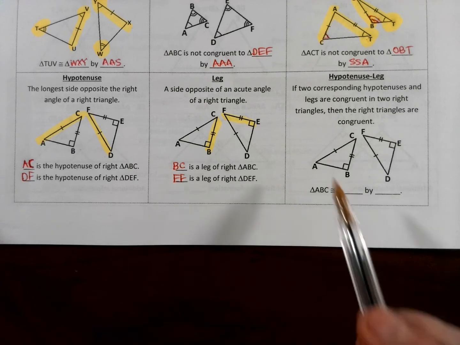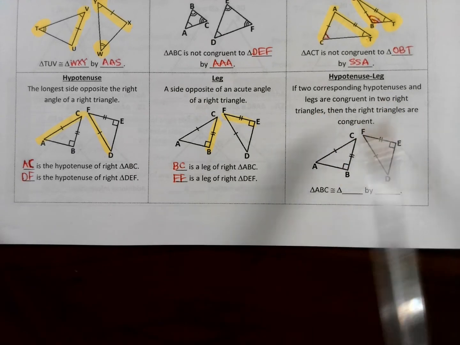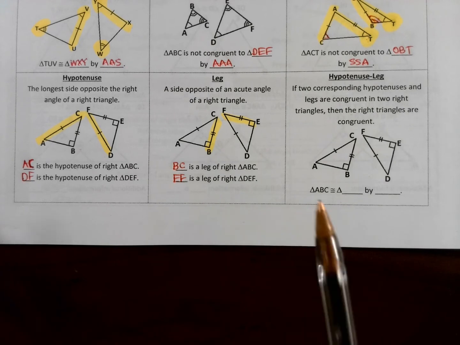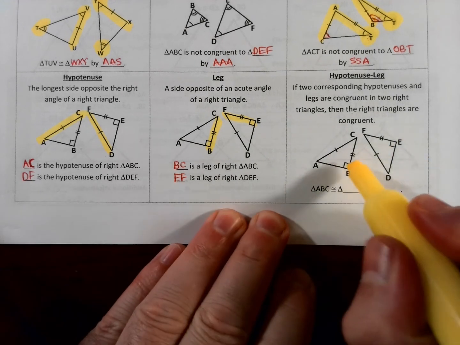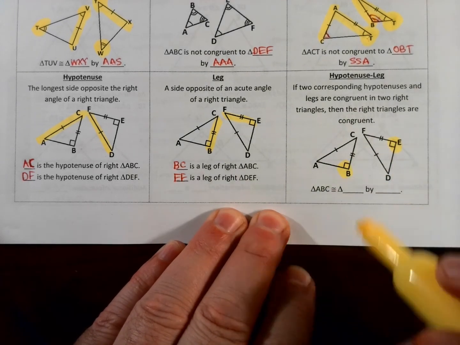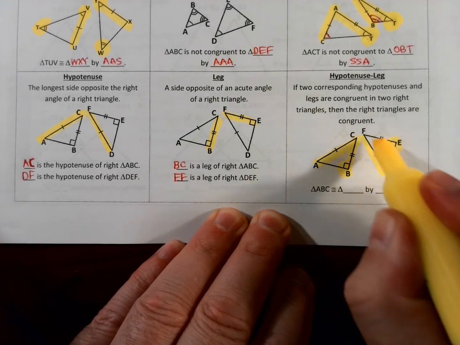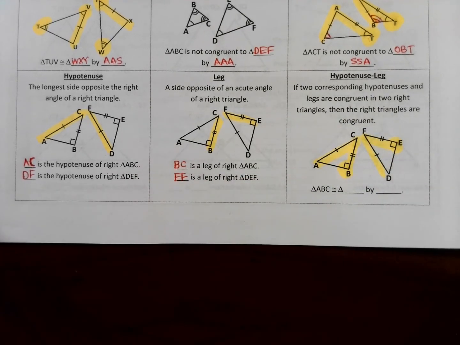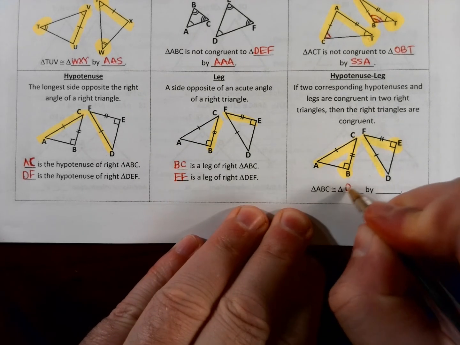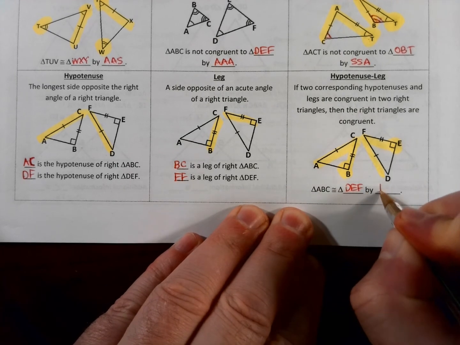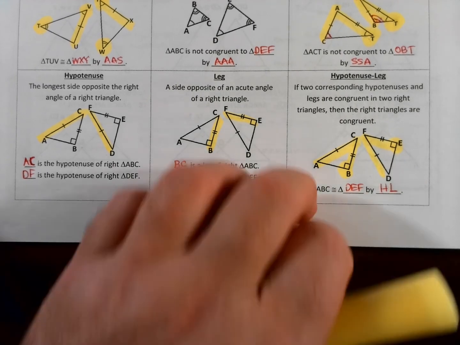Hypotenuse leg. If the hypotenuse and a leg are congruent in two right triangles, the right triangles are congruent. So as you can see, we have right angles here, we have a hypotenuse, and we have a leg. So we say that triangle ABC is congruent to triangle DEF by HL, which is the hypotenuse leg.